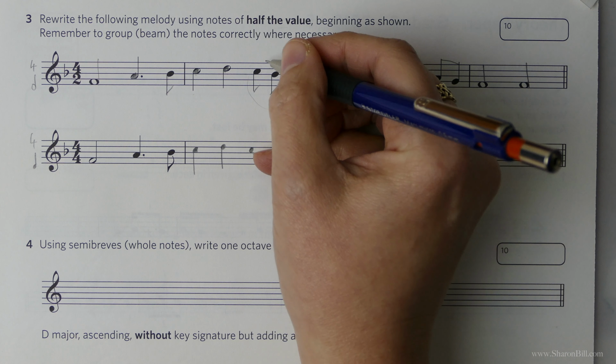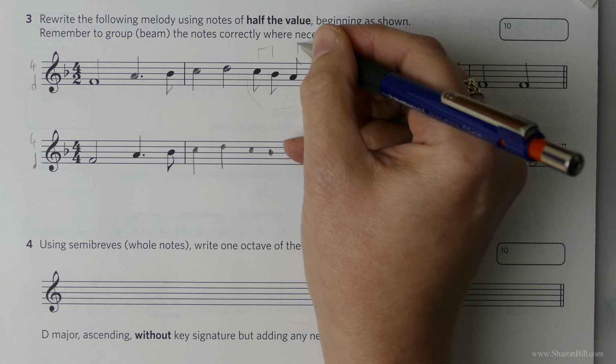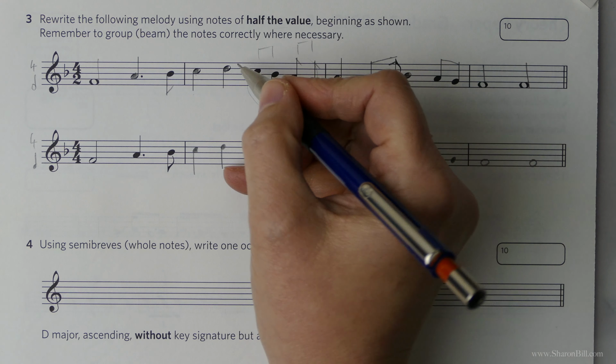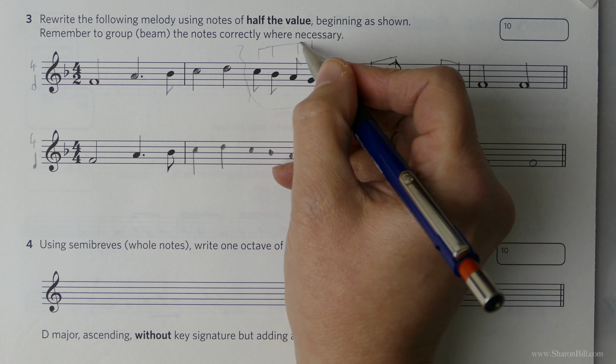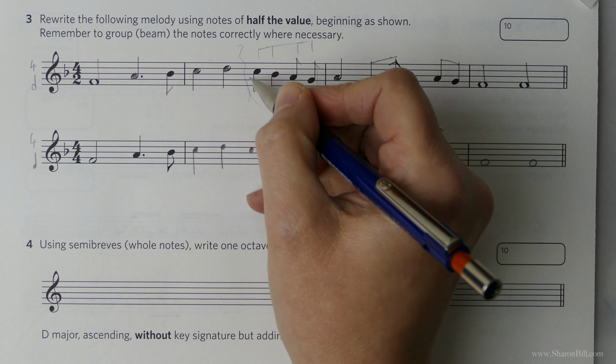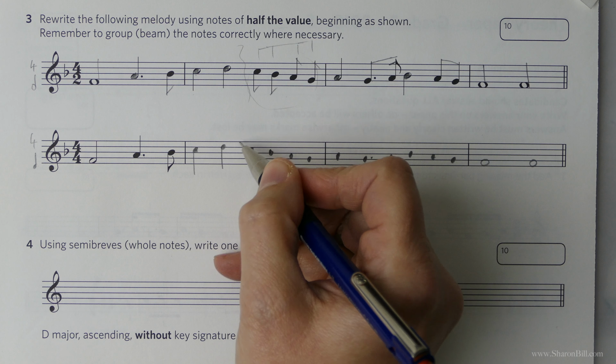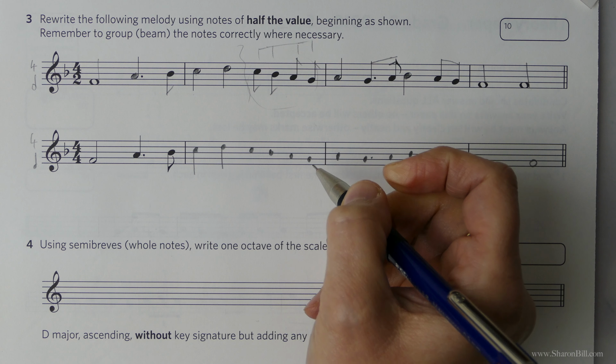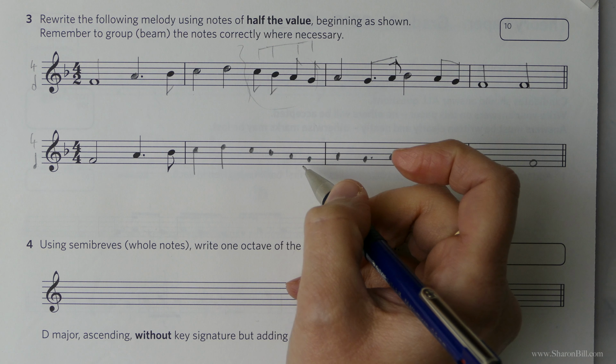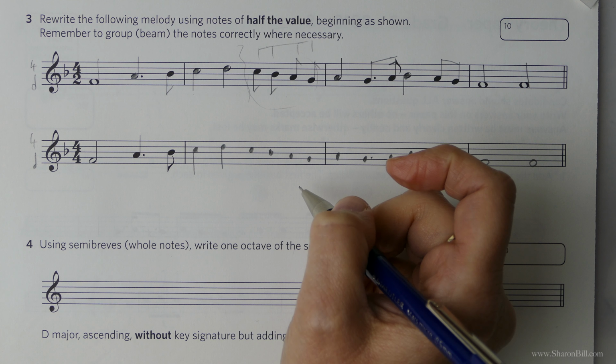Now here, we know that we can beam quavers or eighth notes in 2s, but we also know that we can beam them together in 4s, so long as they don't cross over the halfway point of a 4/4 bar, which they're not doing. So now we need to decide which way the stems are going to go.